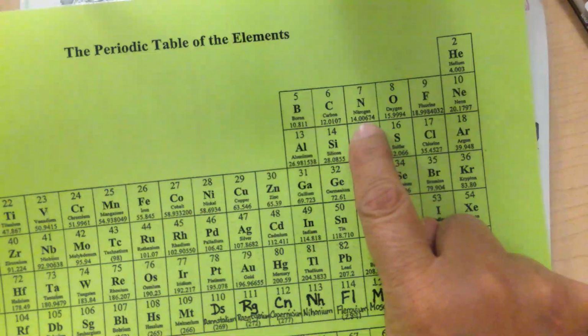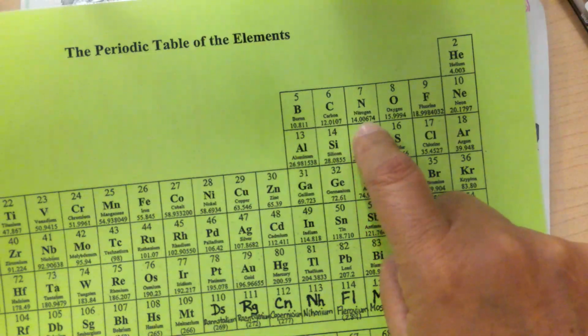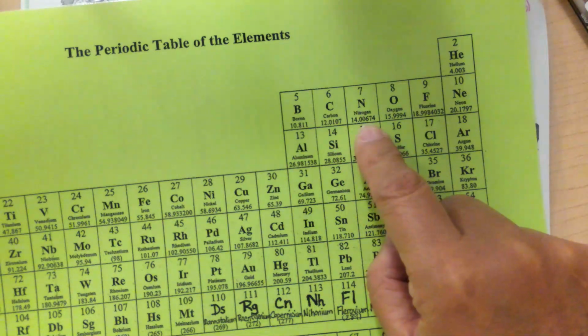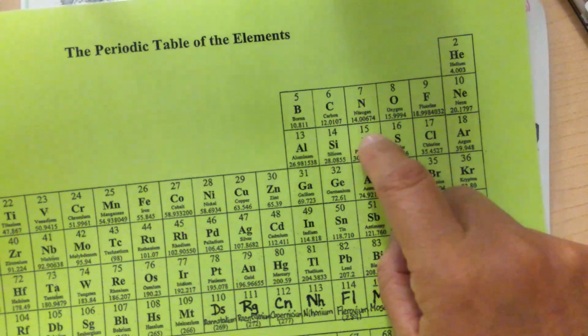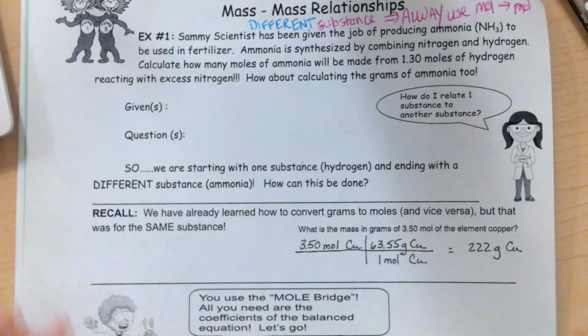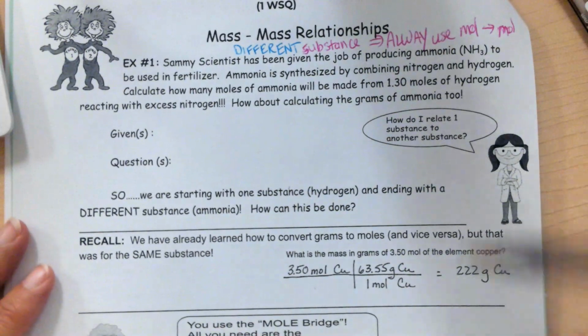So nitrogen is 14.01 grams per mole. Remember, we always go to 4 sig figs just because I said so, okay? So 4 sig figs is what I asked for. It's not necessarily what you may need every time in the real world, but that's what I'm asking for so it doesn't limit your sig figs.